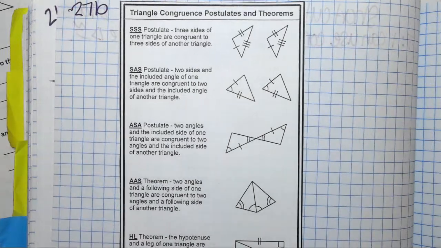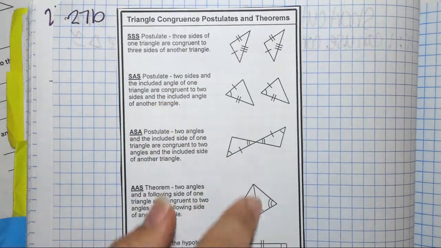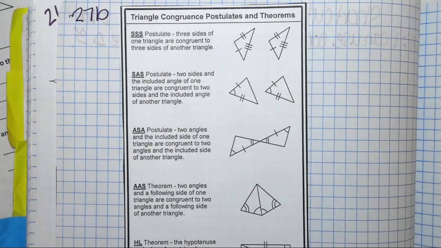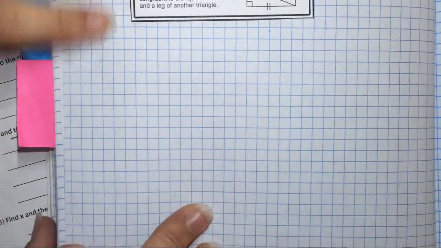Okay, so what we're going to do on this page is we're going to make a chart. And you are going to come up with an example that does not look like, well, it can be similar to this, but you need to label your triangles for each of your postulates. That way you can show me somehow that you understand what's happening. Does everyone understand? So I'm going to make mine right here.